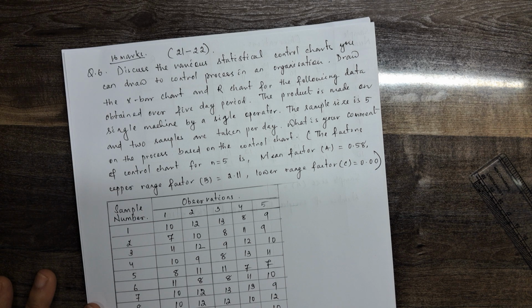Draw the X chart and R chart for the following data, often over a 5-day period. The product is made on a single machine by a single operator. The sample size is 5 and 2 samples are taken per day. So, what is your comment on the process based on the control chart?